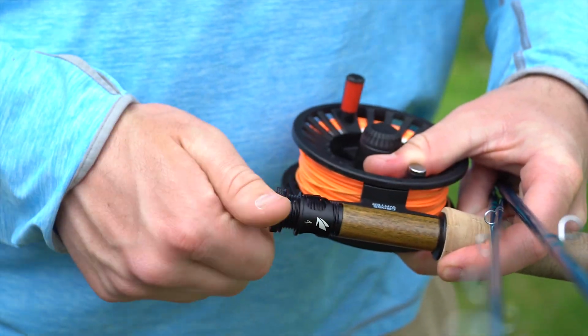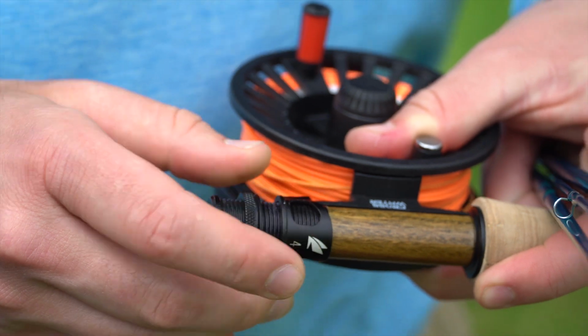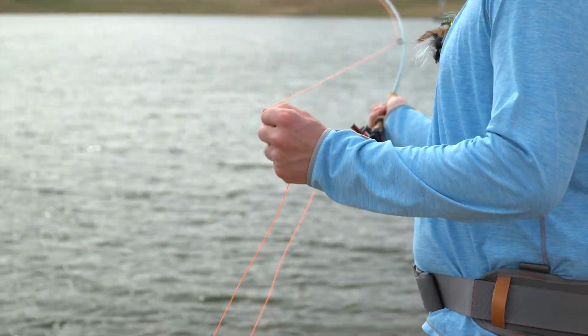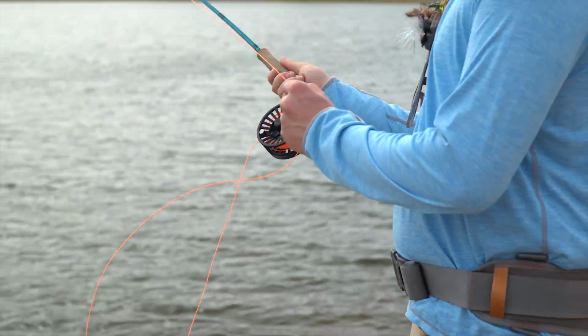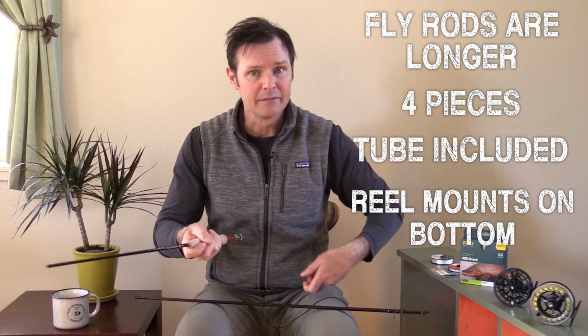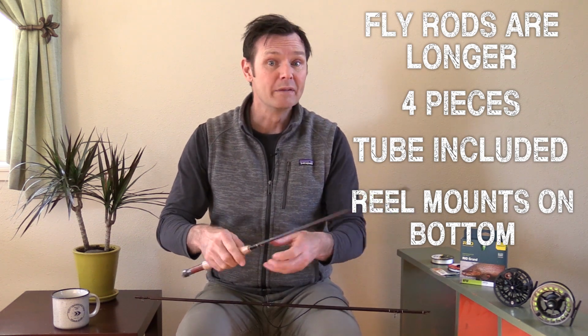That's also a very obvious difference. The fly reel attaches to the bottom, and the idea there is that the fly reel is back here so that you can actually manipulate the fly line when you're casting and stripping the line or whatever you're doing, manipulating the line.